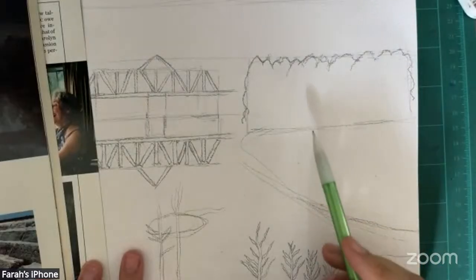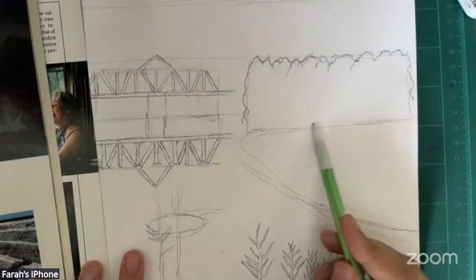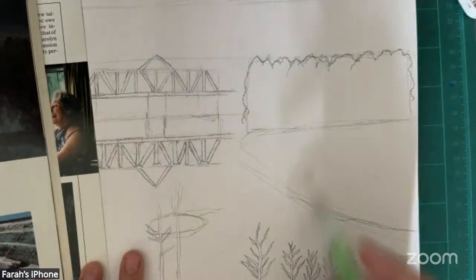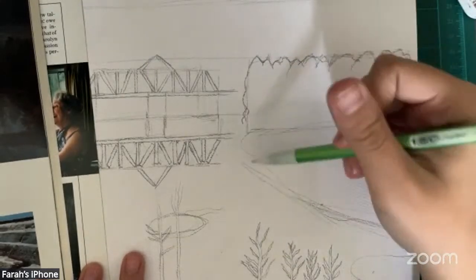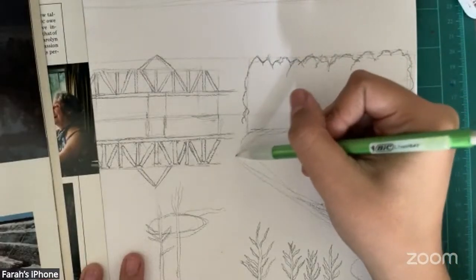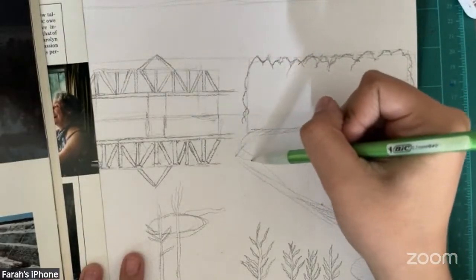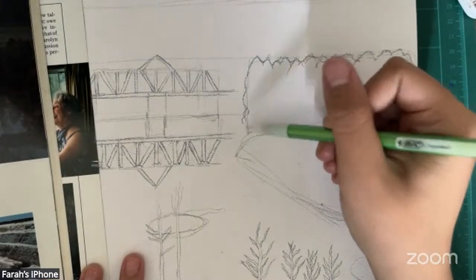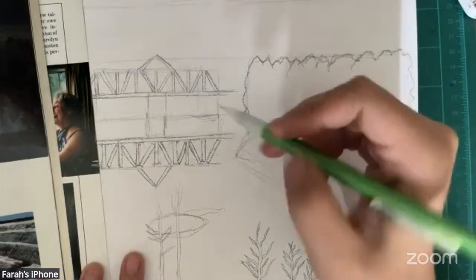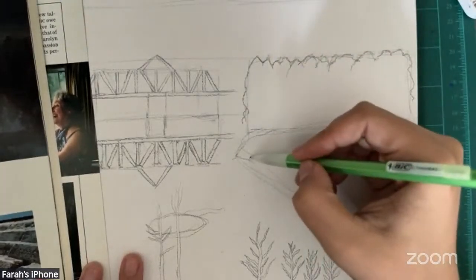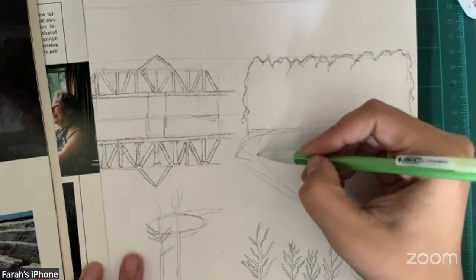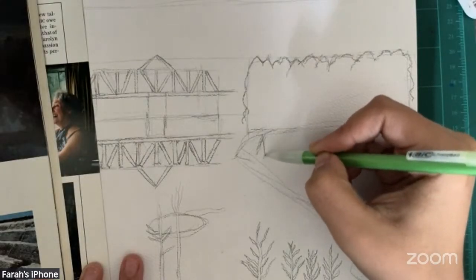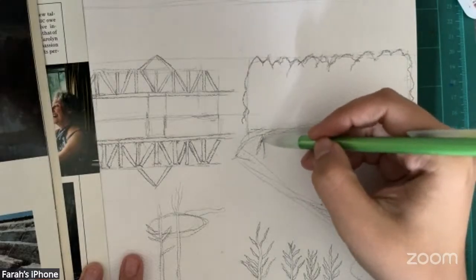Now what we can begin to do is focus up on the other trees, which are more defined. So what we'll do is start with a rough sketch of these trees, of where they should be.